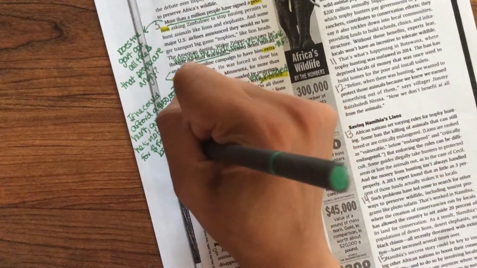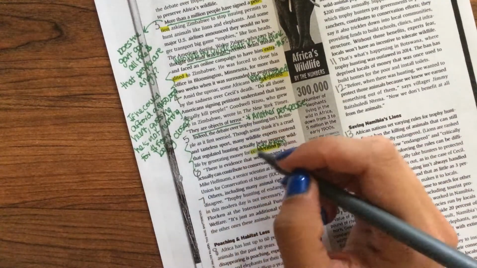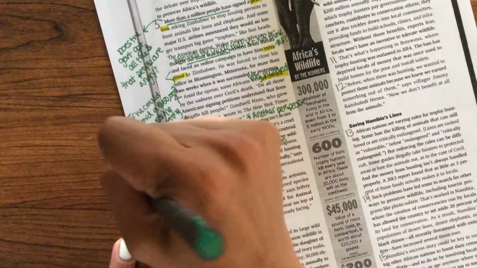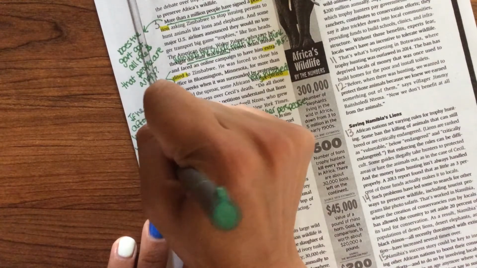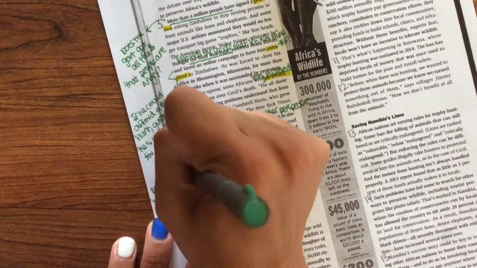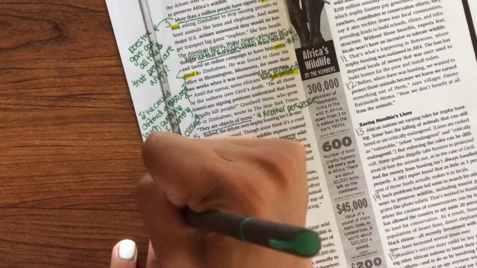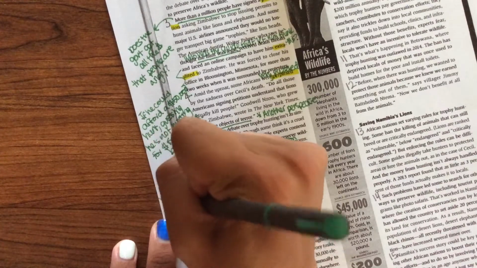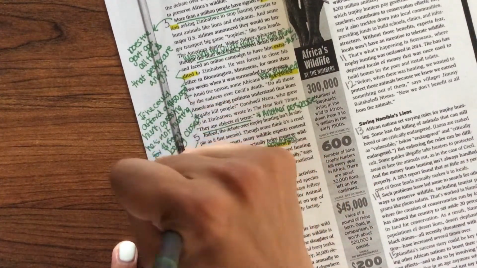I also have this thought pertaining to this entire paragraph, so I'm just going to create a bracket right here, and I'm going to write down this idea that although my husband hunts, in this particular instance, as we talk about endangered species, I don't agree with hunting endangered species.